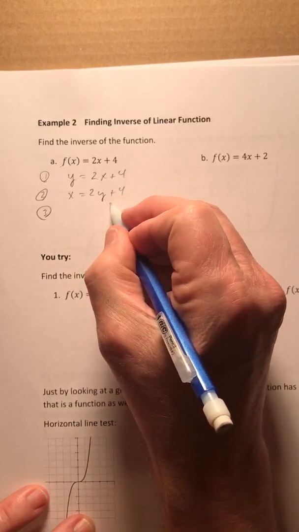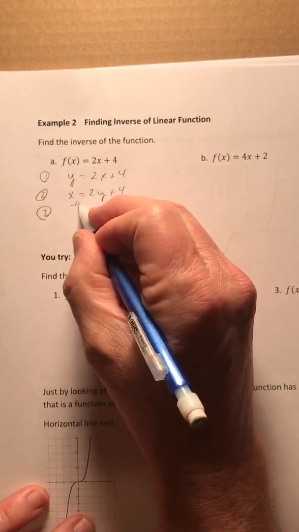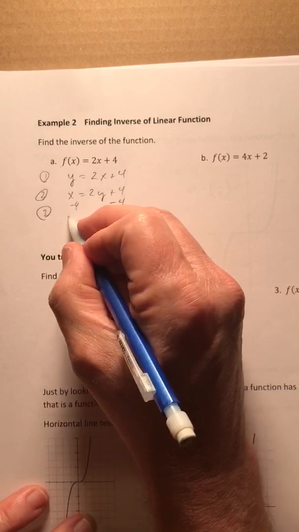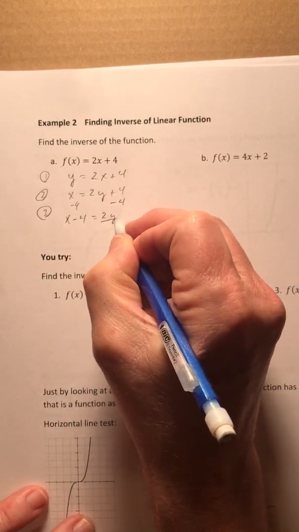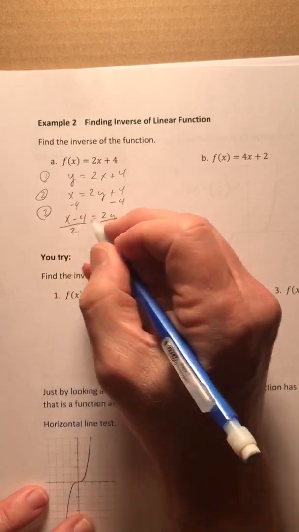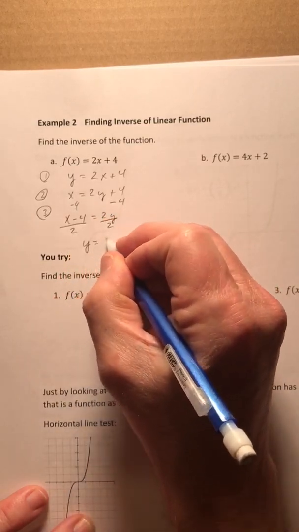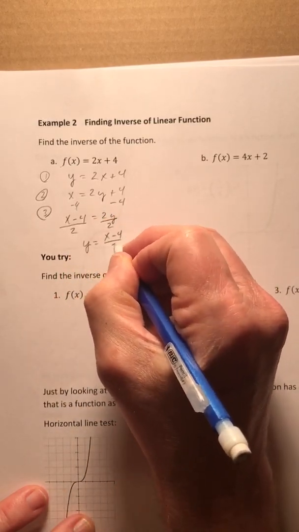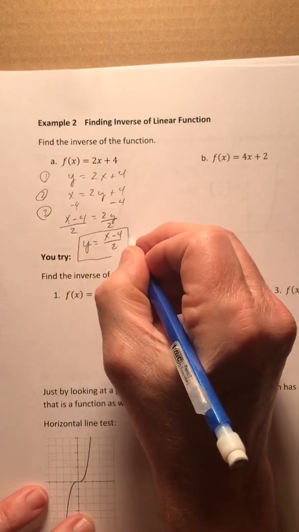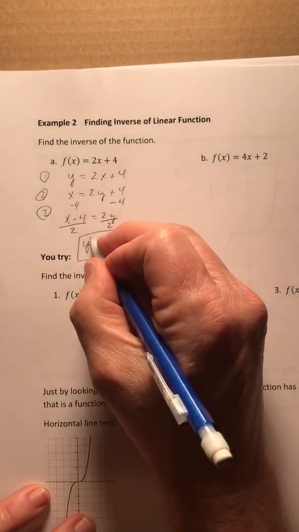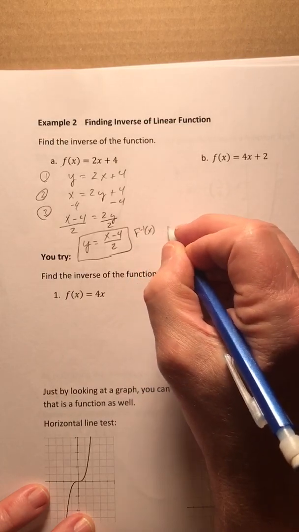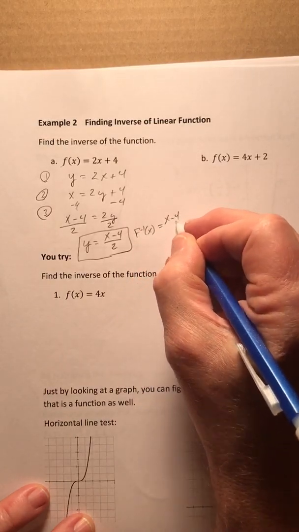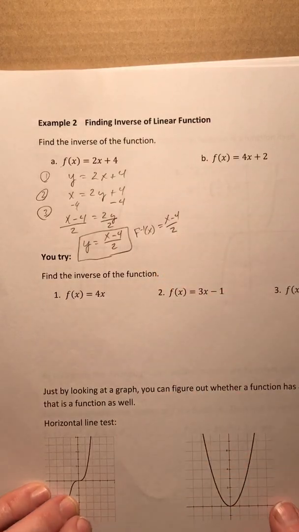So solving this for y, we're going to subtract 4. Again, solve for y means get y by itself. So now I have x minus 4 equals 2y. And then I divide by 2, and we get y equals (x minus 4) over 2. And there is your inverse function. And you can write it as f to the negative 1 of x equals (x minus 4) over 2. All right?